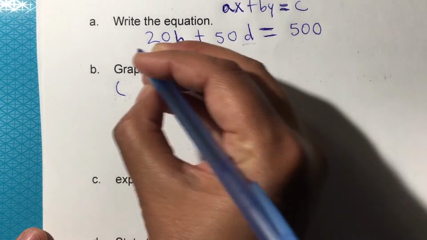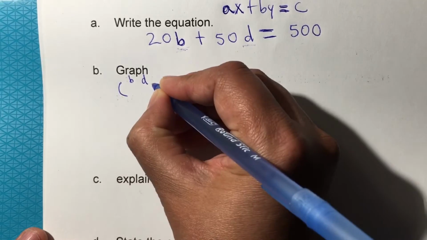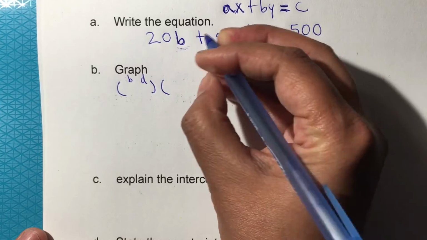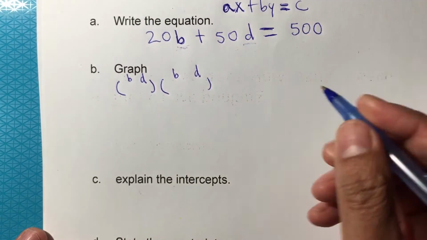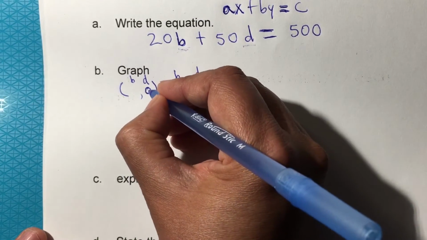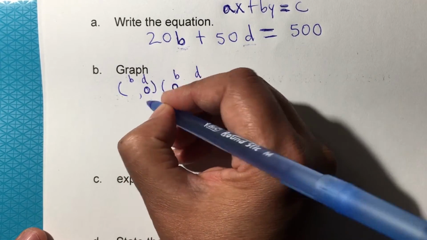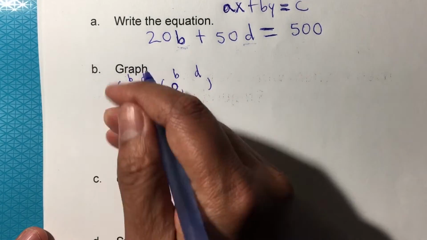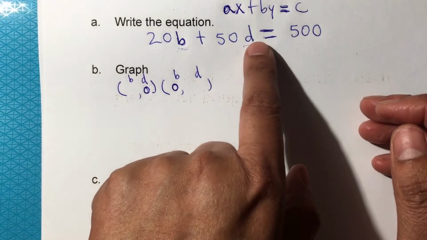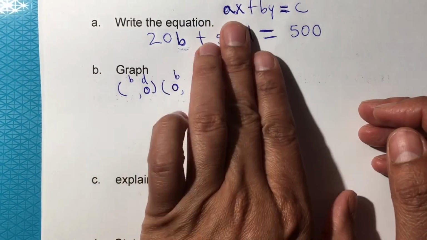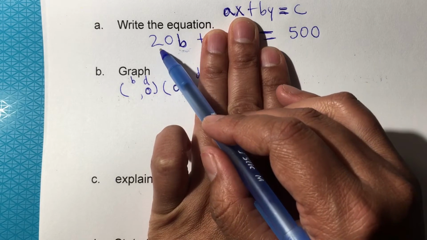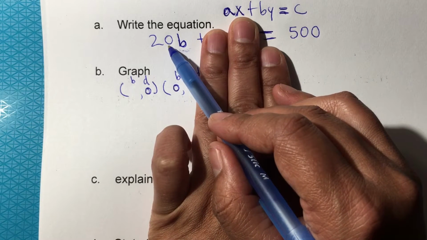So to be able to find the intercepts, what you're going to do is label b and d in here, or x and y if you used x and y. To find the value of b, d will be 0. If you have to show your work, if d is 0, 0 times 50 is 0, so that disappears, and we just divide 500 divided by 20, which gives me 25.